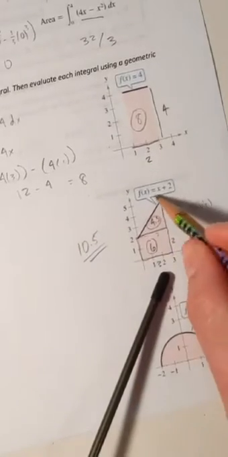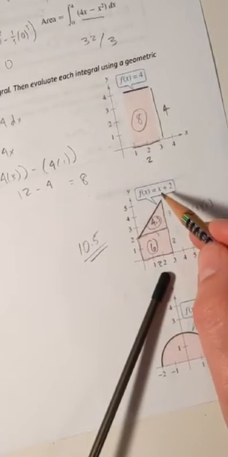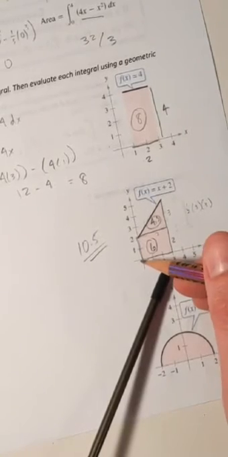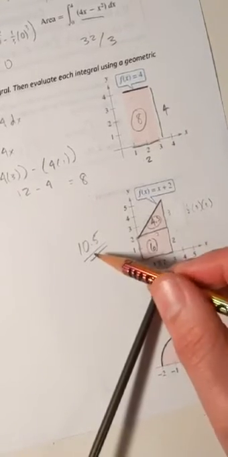We could do the integral problem like we did, make this x squared over 2 and make this a 2x. Plug in 3, plug in 0, see what we get. We'd still get 10.5.